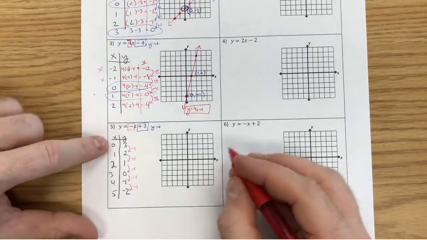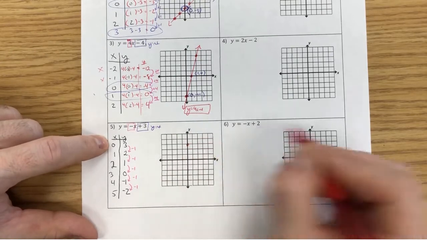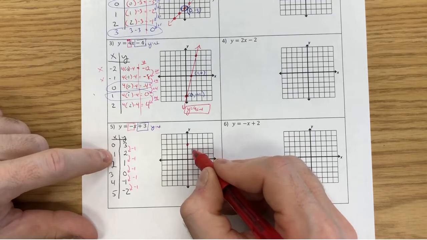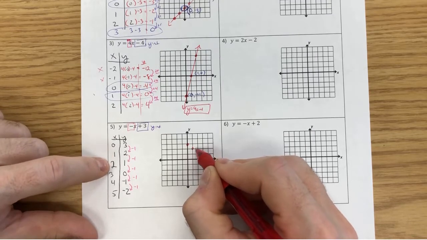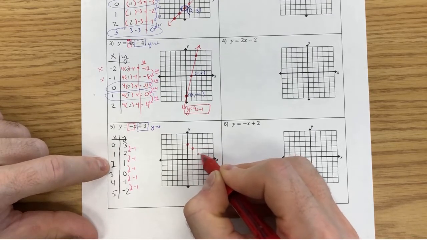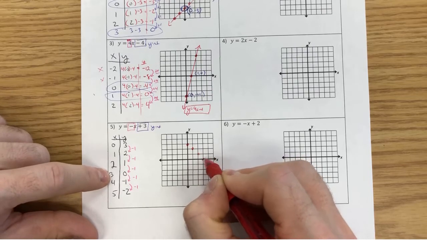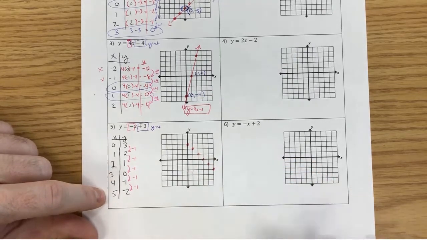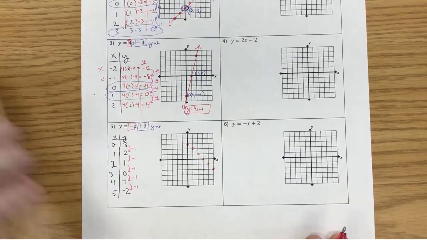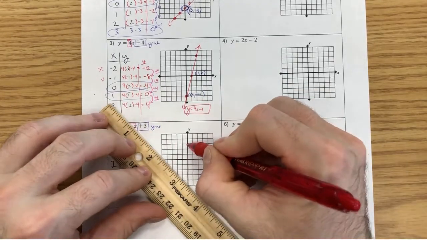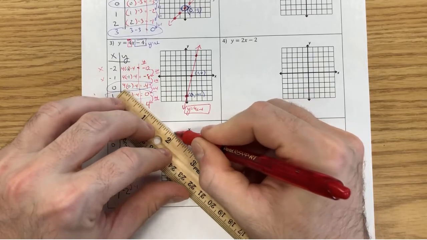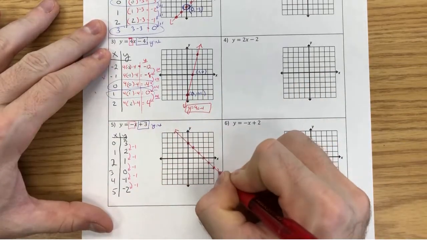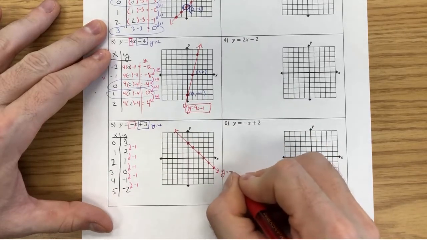So let's pop this on the chart. And so what I notice is as I go over 1, I go down 1. Over 1, down 1. Over 1, down 1. Over 1, down 1. Over 1, down 1. And I have a graph that looks like that. And so we have this: y equals negative x plus 3.